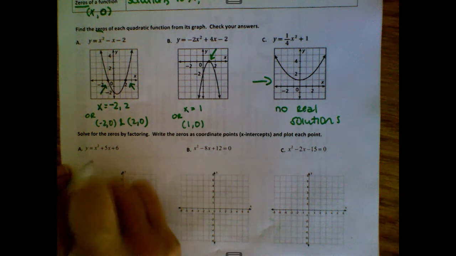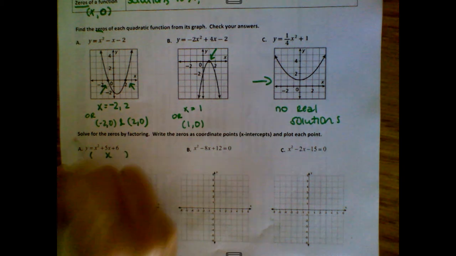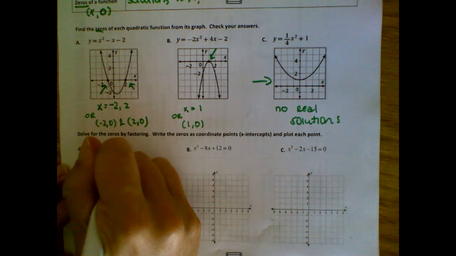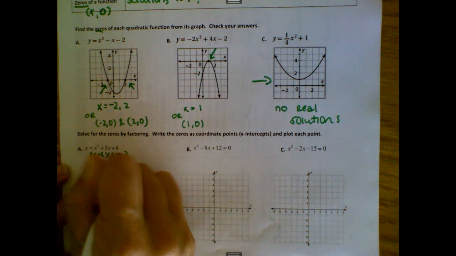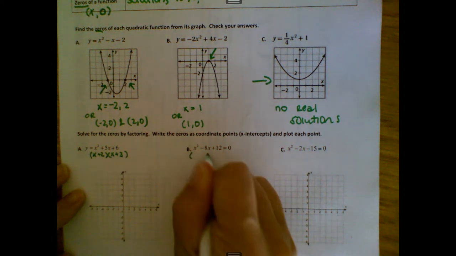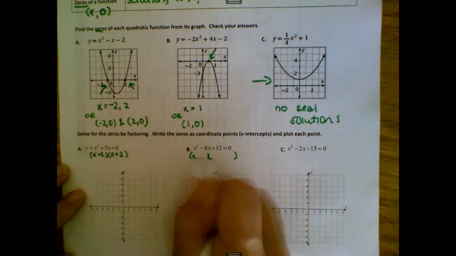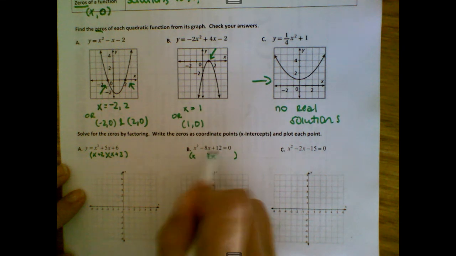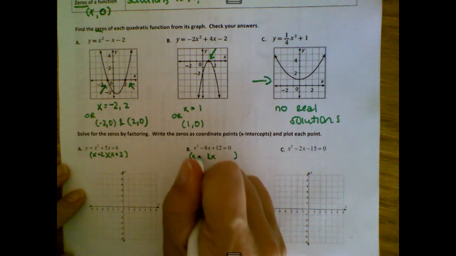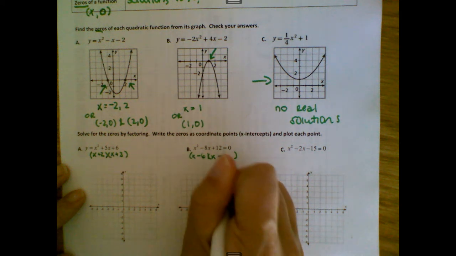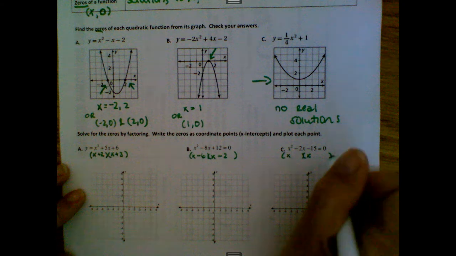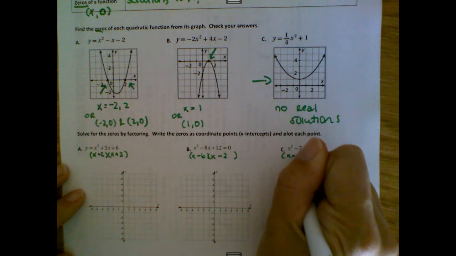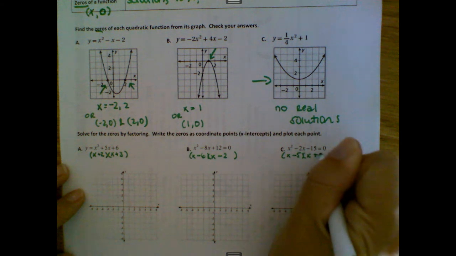All right, let's check your answer. This is a simple factor equation. So it's x and x. Factors of 6 that give me 5 are 2 and 3. Here, I have an x and an x. I need factors of positive 12 that give me -8. So that's going to be a -6 and a -2. X and x, factors of -15 that give me -2. I want a -5 and a +3.